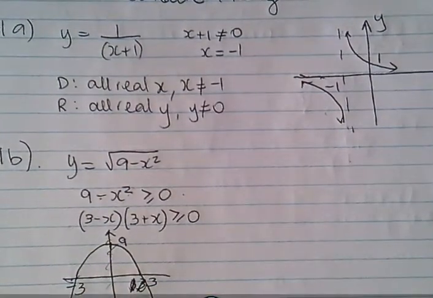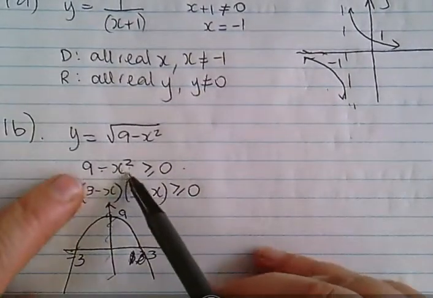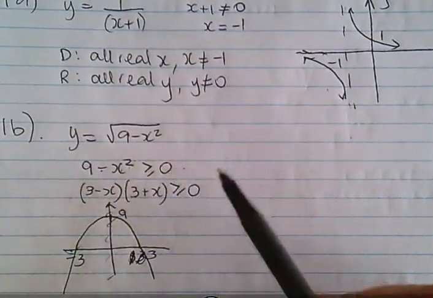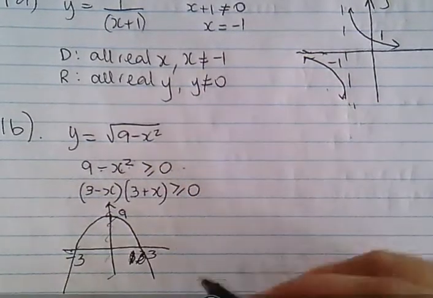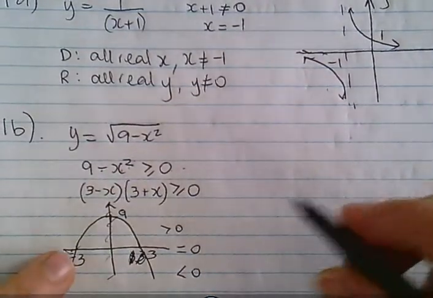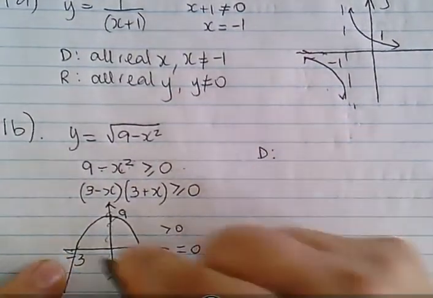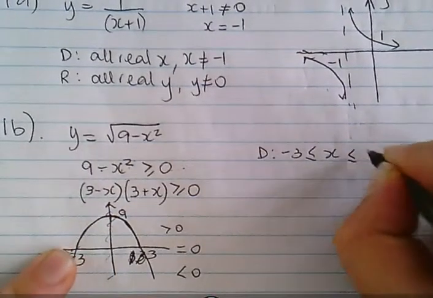Now, where is this curve? Do you remember doing this before? Quadratic, in other words, x squared inequalities, you must sketch them. Where is this parabola above the line or equal to the line? Where? Between values of? Right, between values of negative 3 and 3.